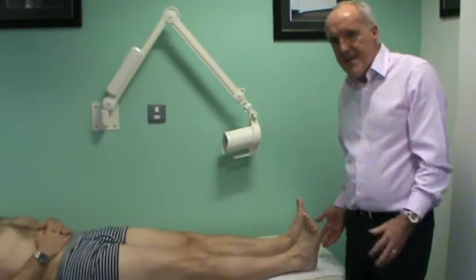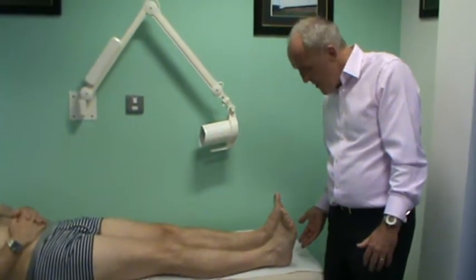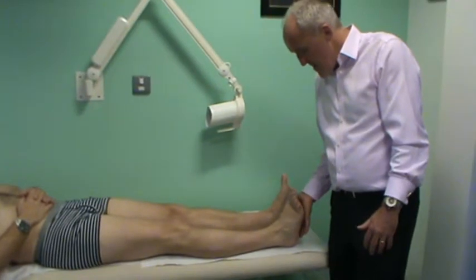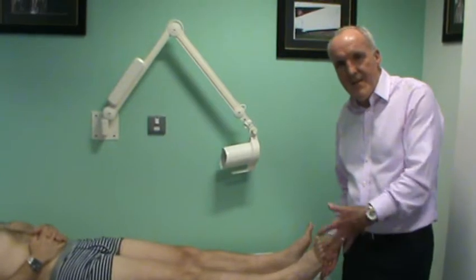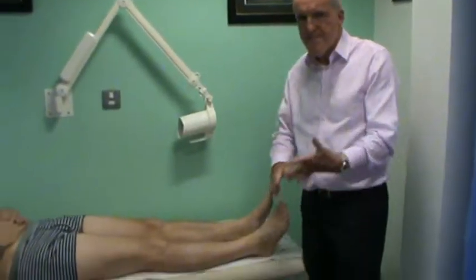And finally, to test for any S1 lesion, we get the patient in this position just to press down as hard as he can, and that's fine, and the power is good.